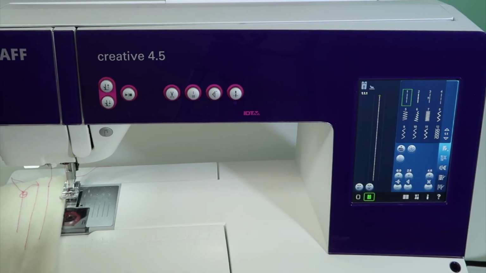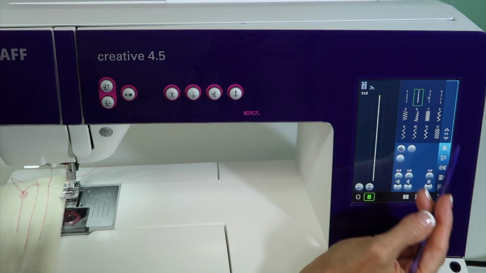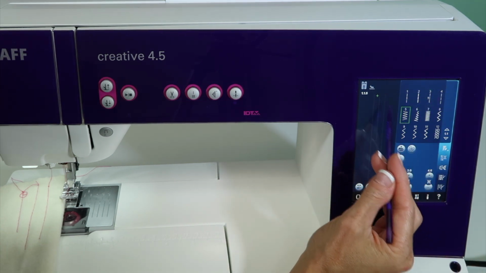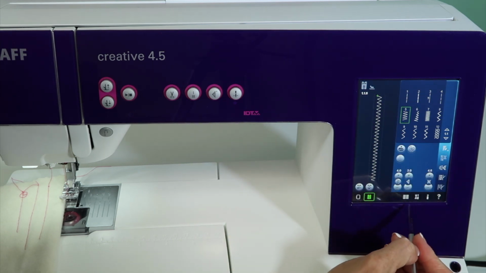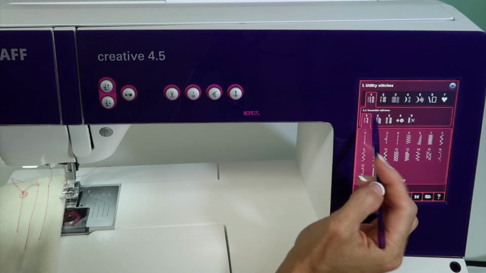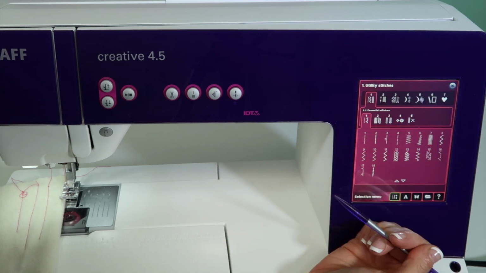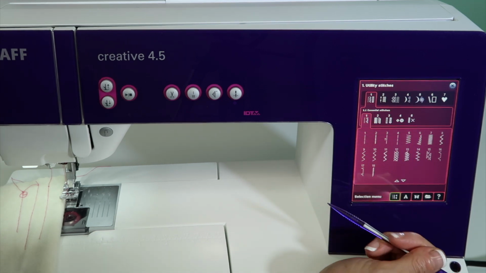To select stitches on the Pfaff Creative 4.5 sewing machine, you'll notice that you can just touch the screen and the stitch will show in the stitch selection area. Now, to get to all the stitches, you want to touch the menu button, and you'll notice that you have categories at the top, subcategories, and then stitches in each of those subcategories.